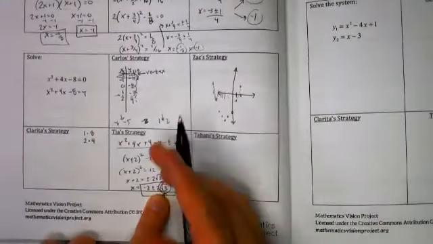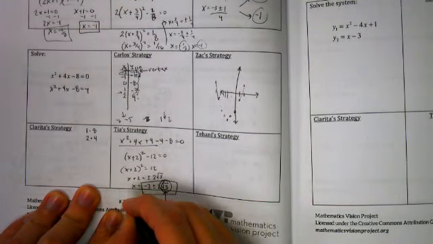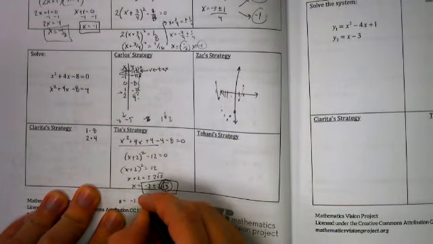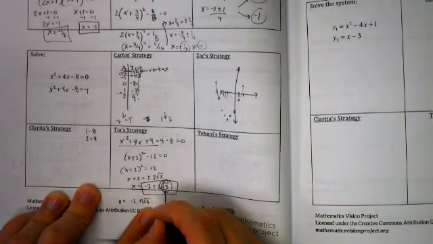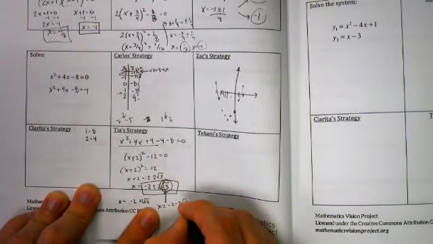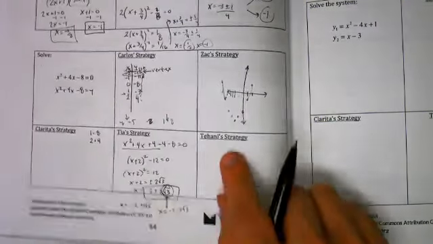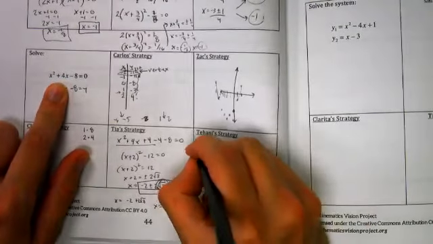So there's two solutions. We know the line of symmetry is -2. So the first solution would be -2 plus 2 square root of 3. The other solution would be -2 minus 2 square root of 3. Tehani's strategy would be to plug these values into the quadratic formula.